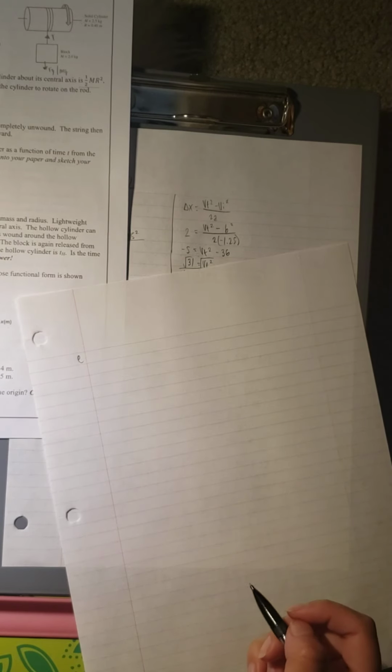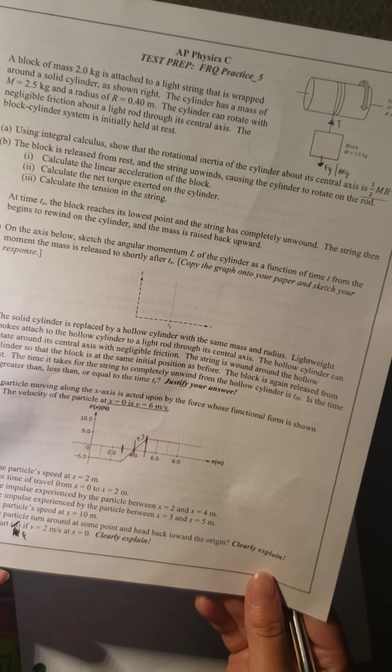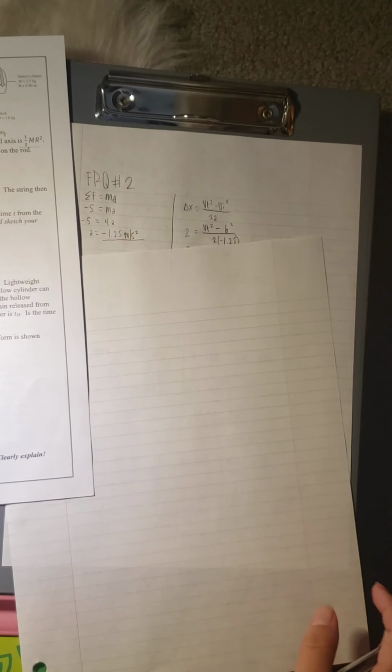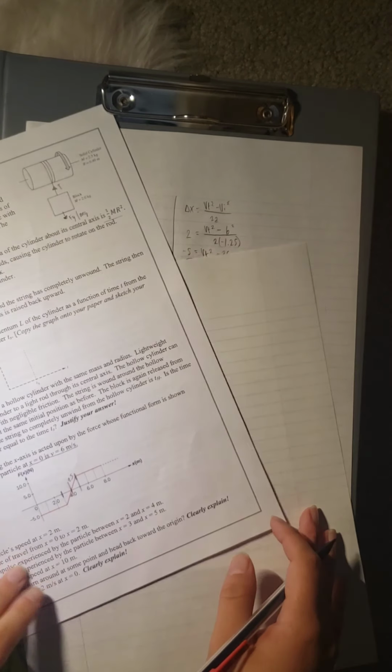Grab a new piece of paper. Okay, so on to part E. Okay, so it wants us to find the speed at 10.